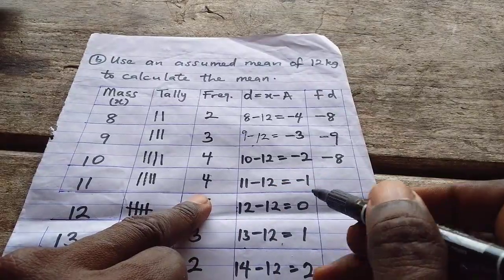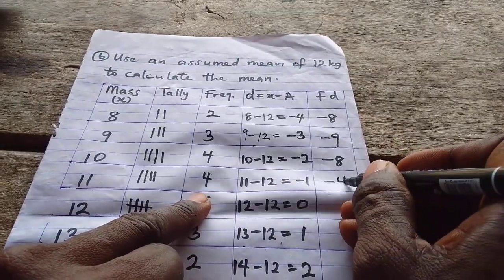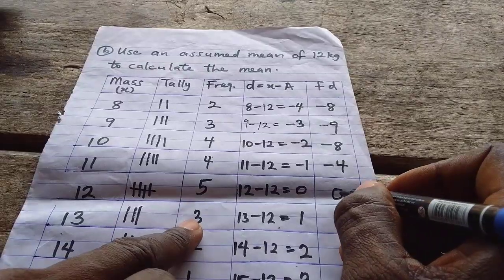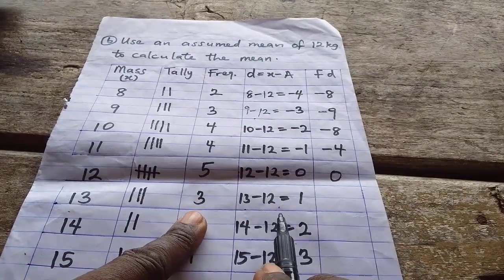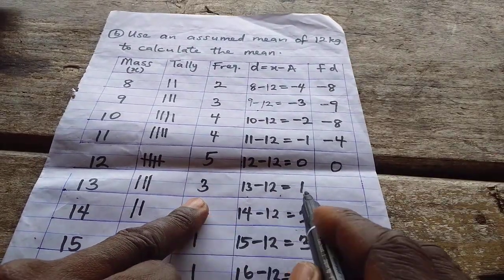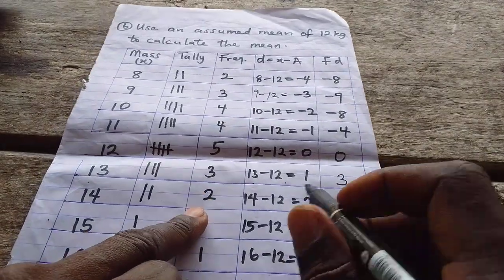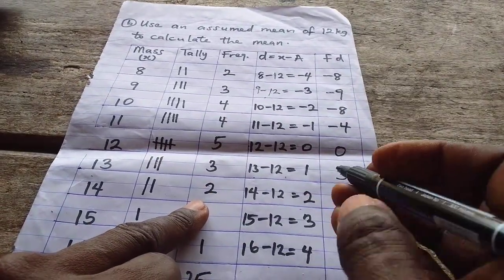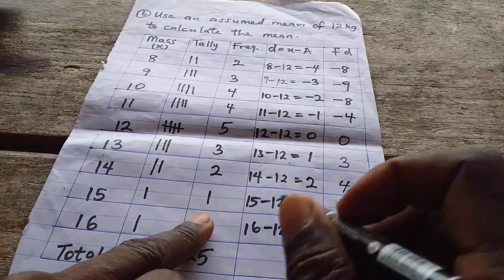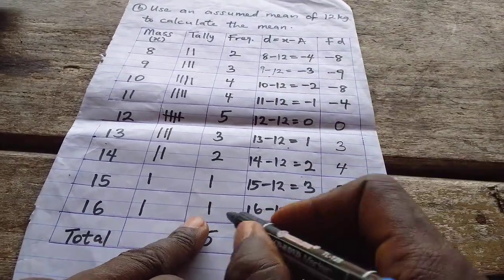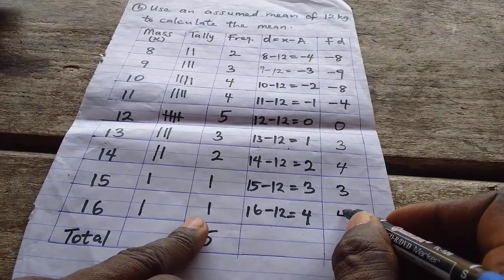4 times minus 1 will give us minus 4. 5 times 0 is 0. 3 times 1 here will give us 3. 2 times this 2 will give us 4. 1 times 3 is 3. 1 times 4 is 4.